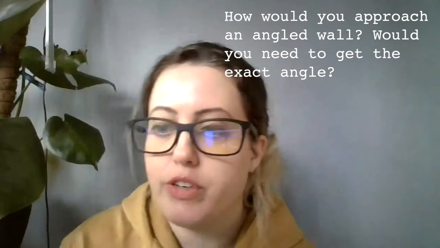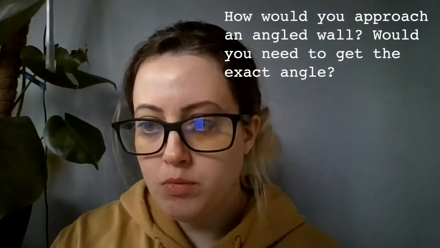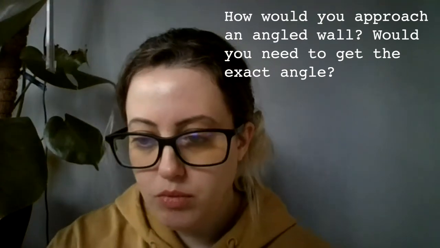Cool. Okay, we have 1 minute left, so maybe 1 or 2 questions left. This is a good one. How would you approach an angled wall? For instance, would you need to get the exact angle?